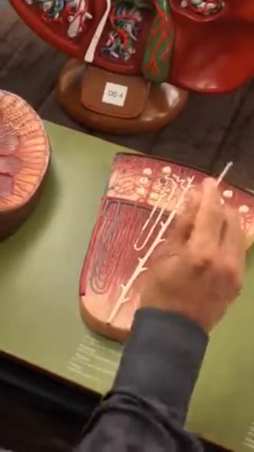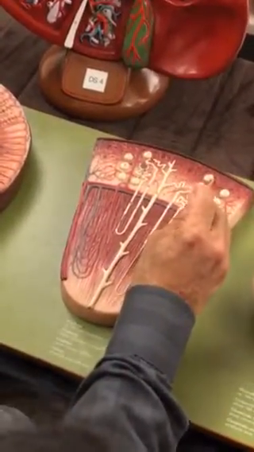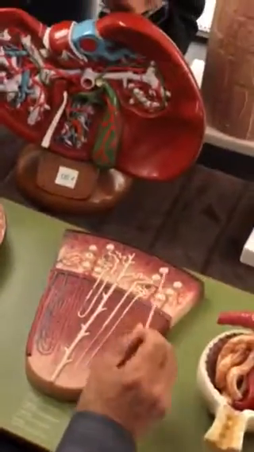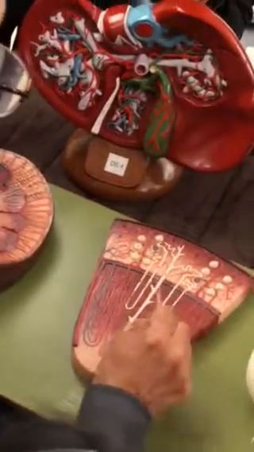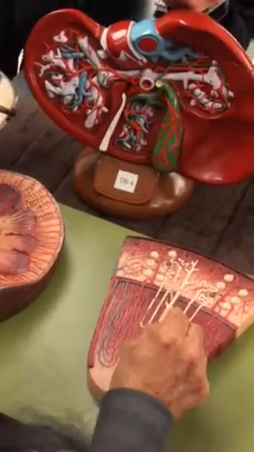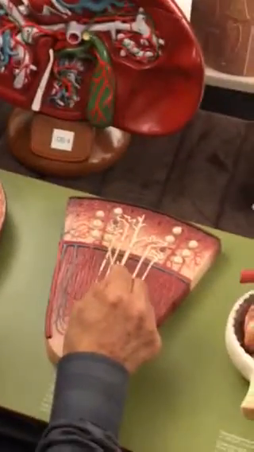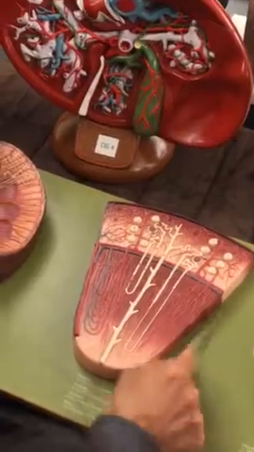One is called the renal corpuscle. Corpuscle means body. That's one, then another one, and this another one. And then the renal tubule. These are the tubules. Between the tubule and the corpuscle, we have our nephron.